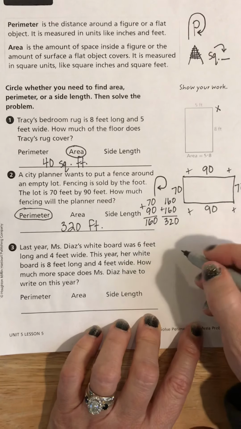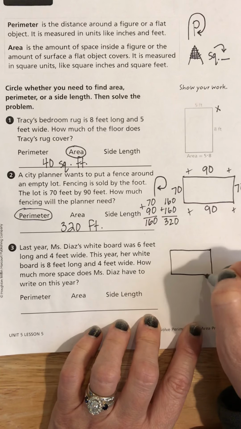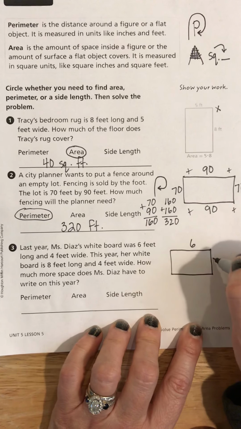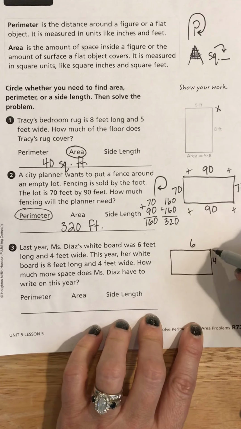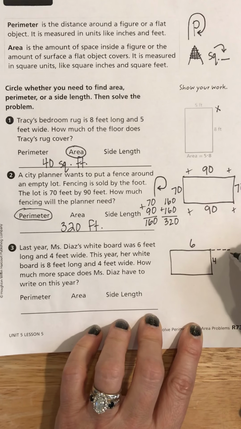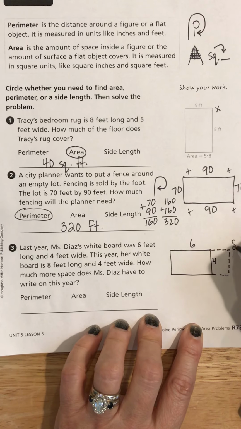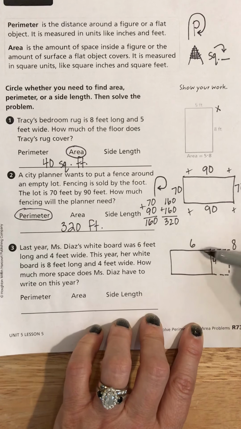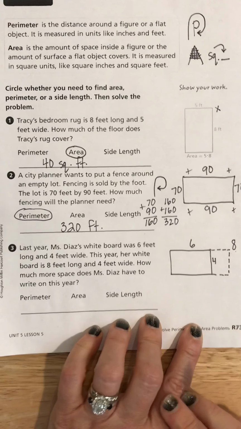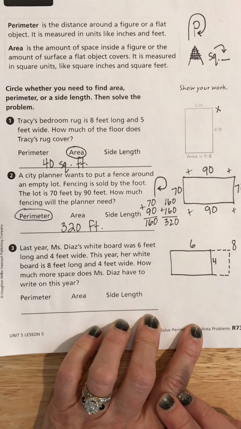So, well, let's draw what the board looked like last year. So it used to be 6 feet by 4 feet. But now, I'm going to go like this so you can see the new part. Now, the board is actually 8 feet long. Okay, it's still the same width, but now instead of 6 times 4, it's 8 times 4. How much more space does Miss Diaz have to write on this year?